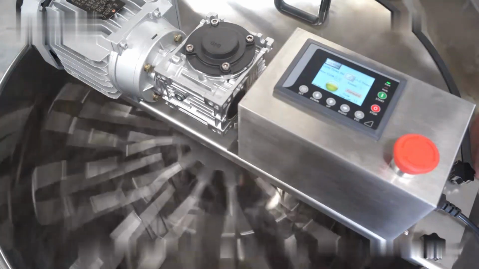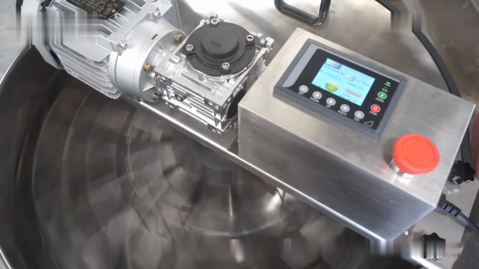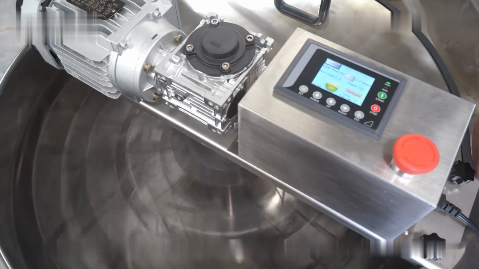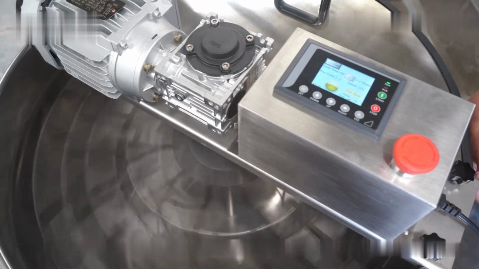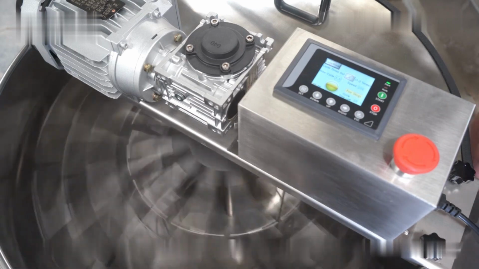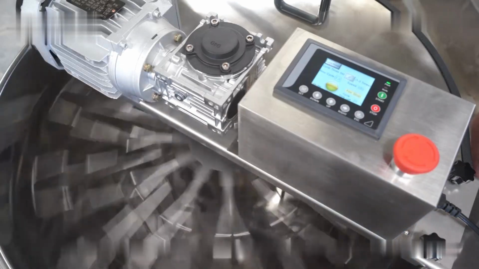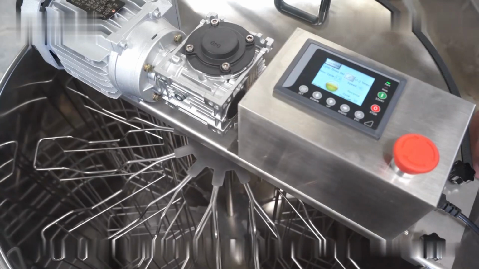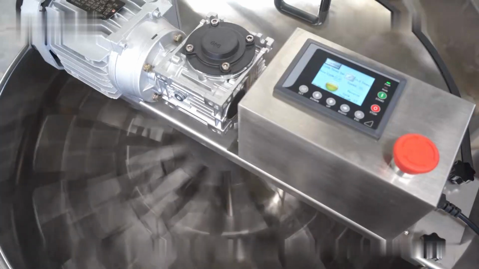Forward rotation for the second time. Deceleration starts at the end of forward rotation. Reverse rotation for the second time.